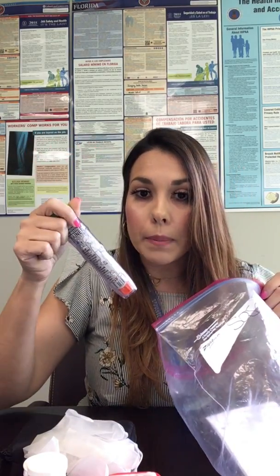So for this student, Anais is a diabetic student, but she's also allergic to peanuts, so she has an EpiPen. If you notice, I have all of my diabetic supplies in here. I have my glucagon, I have my ketone strips, I have my Accu-Chek. I even have some gloves in there, and I have my EpiPen.